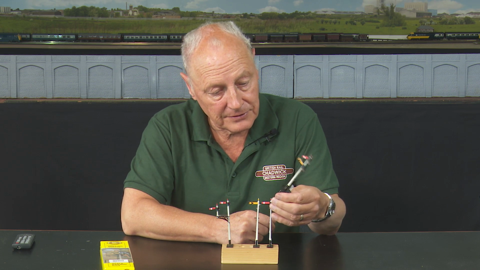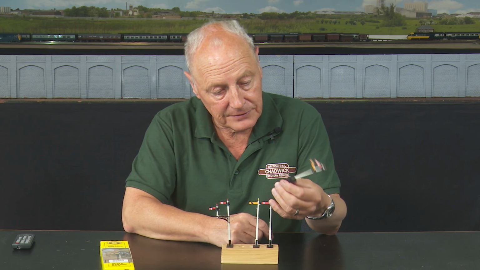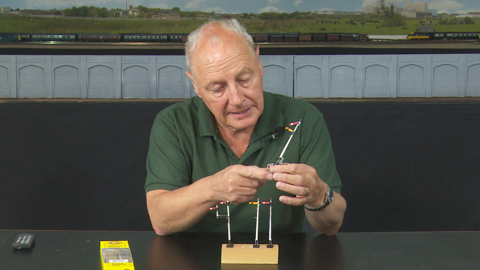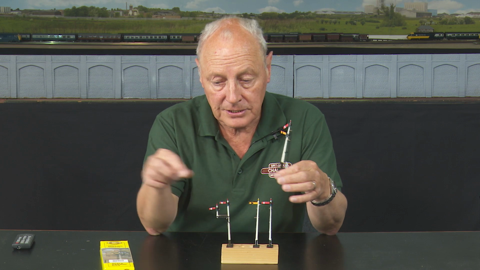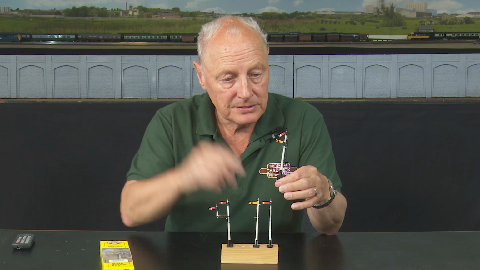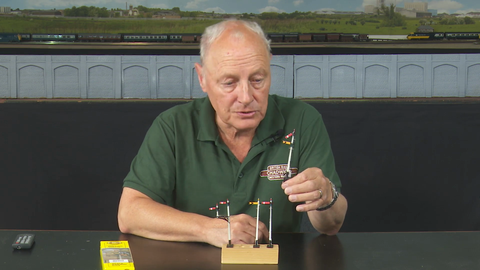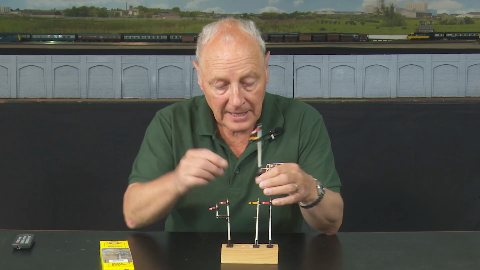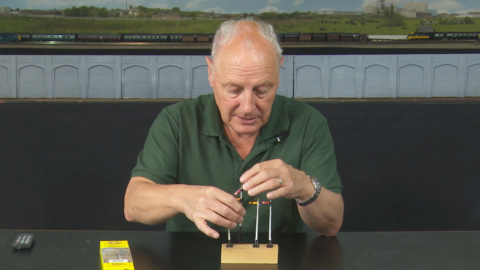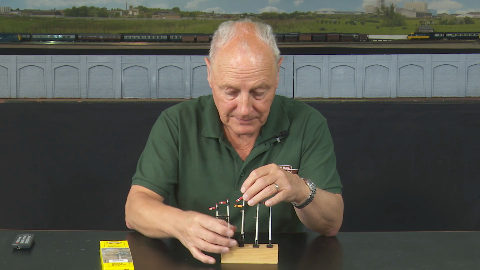There's wires and little levers, and you can connect cables underneath your board to go back to a small switch to operate the signals should you wish to do so. And they make a reasonable variety.